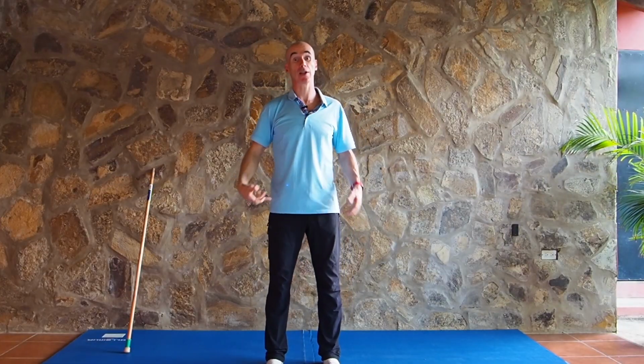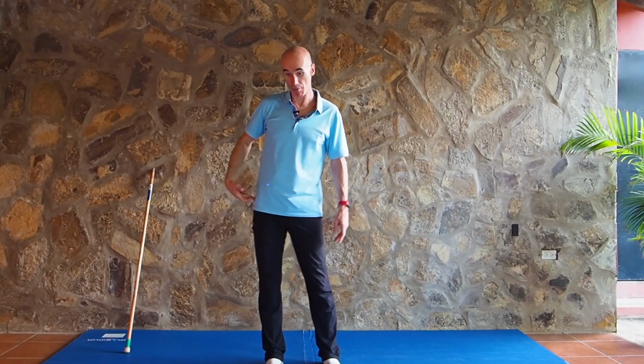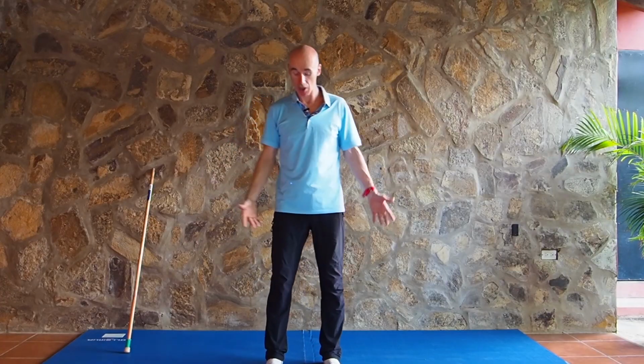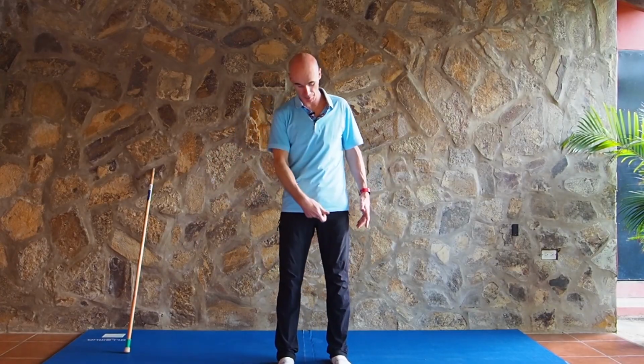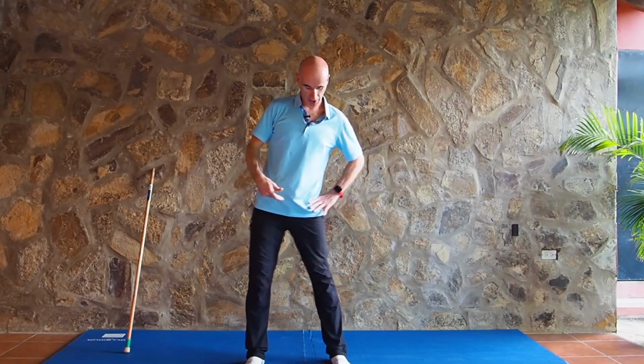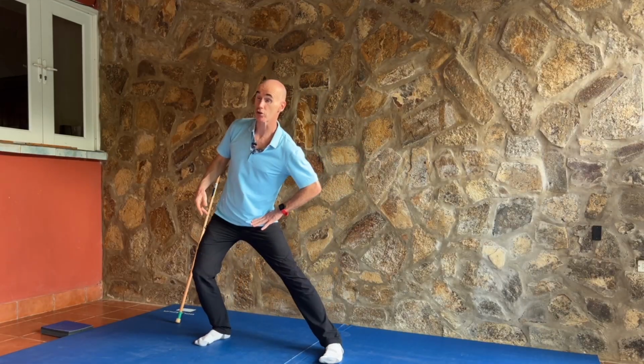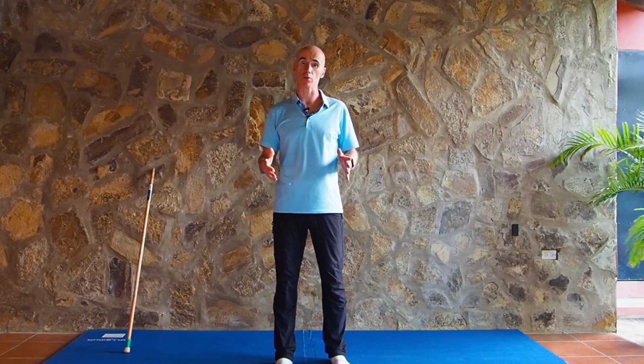So the first thing we need to look at is, does your hip, this hip here, move to the outside? If it doesn't, well, we might want to do a stretch or something on the outside of the hip. But it could be this hip. Does this hip actually slide across? If it doesn't, we might want to stretch this hip. So there's the first 2 movements.